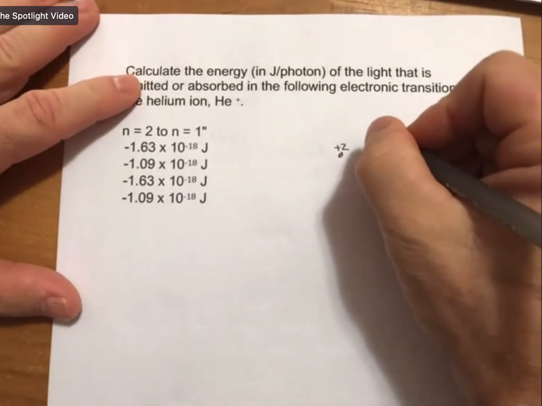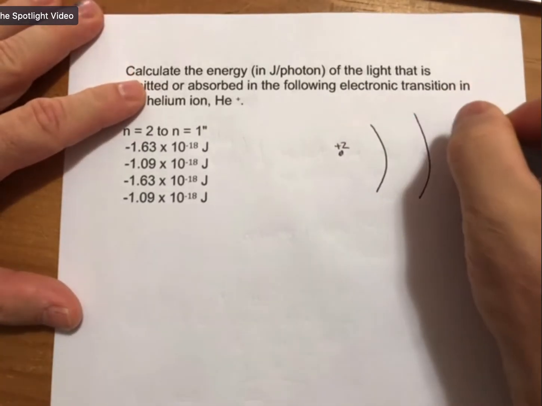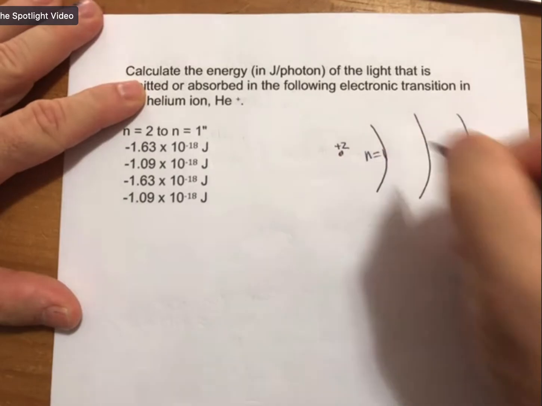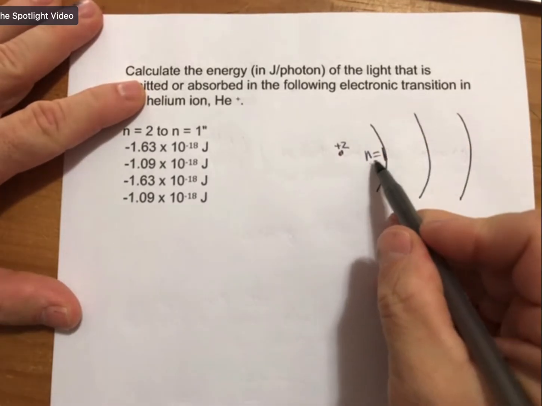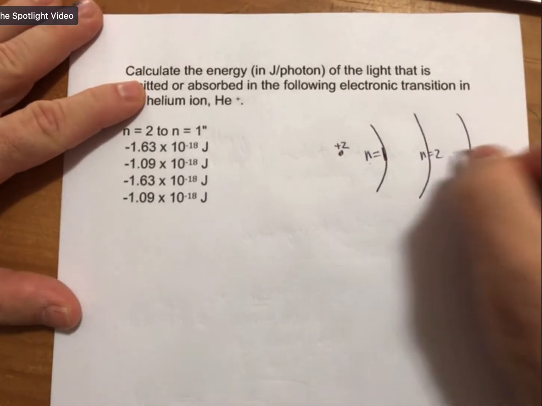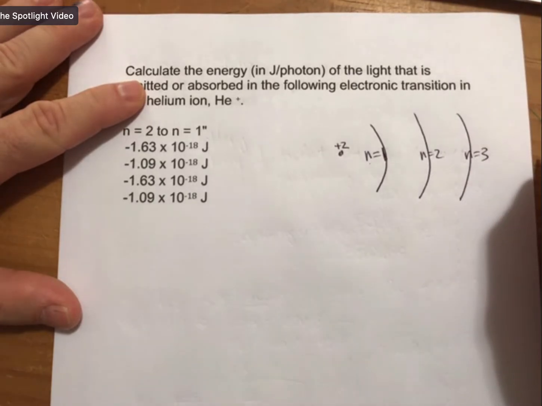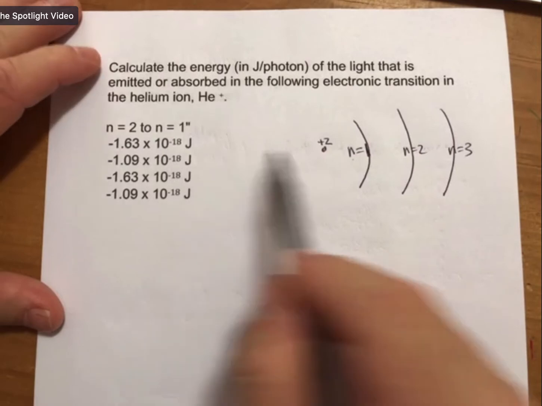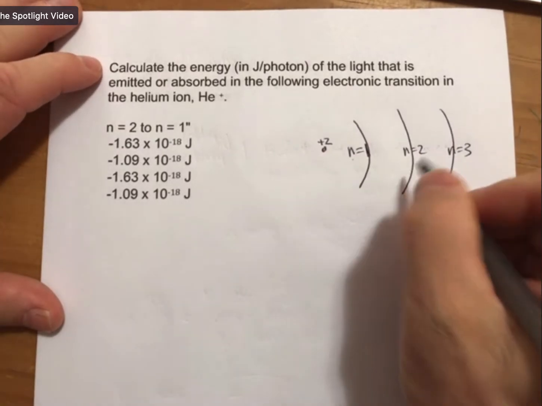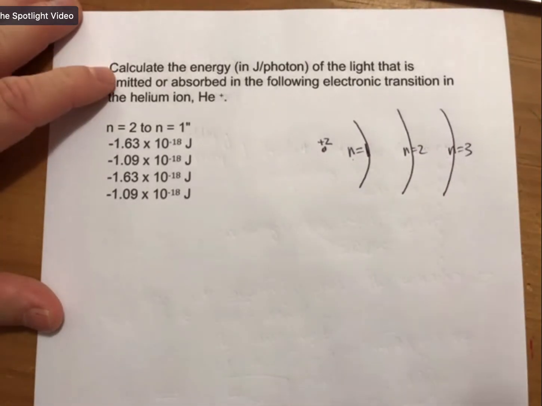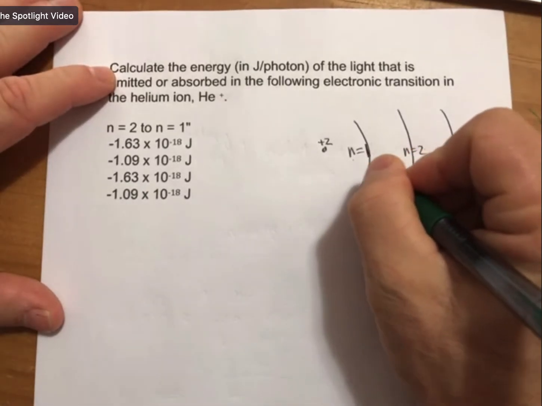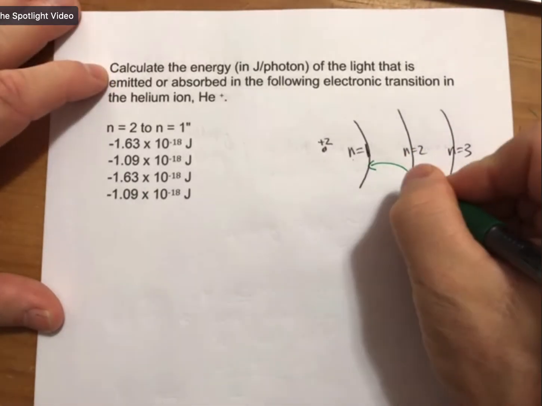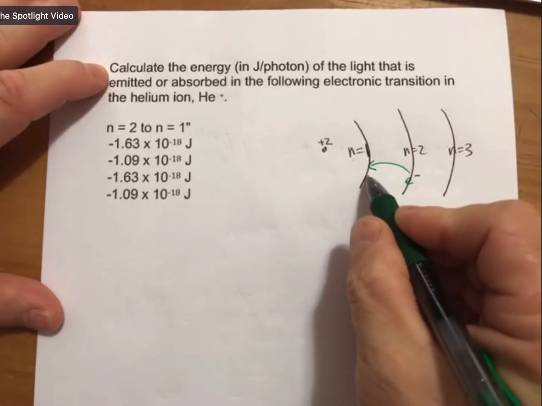And again, as you go away from the nucleus, you'll go to n equals 1, n equals 2, n equals 3, etc. And this one is for n equals 2 going to n equals 1. And that is an electronic transition, so the electron is moving.